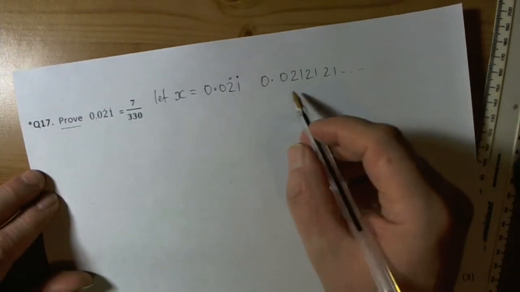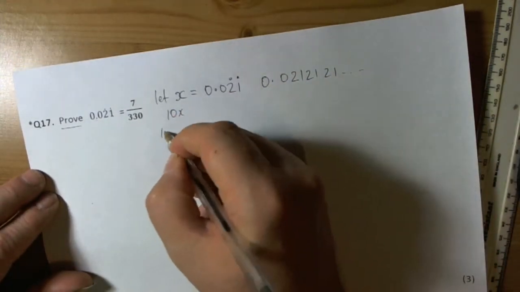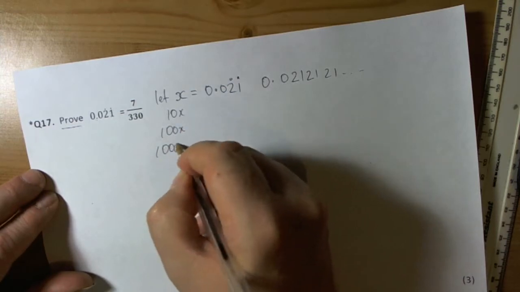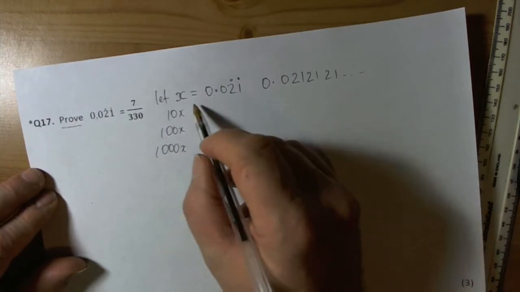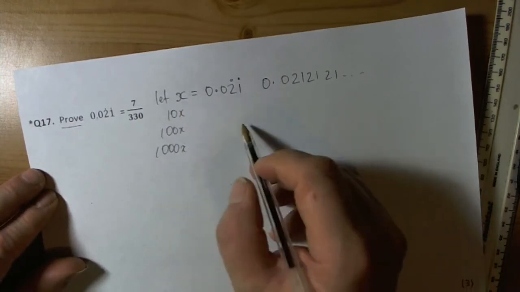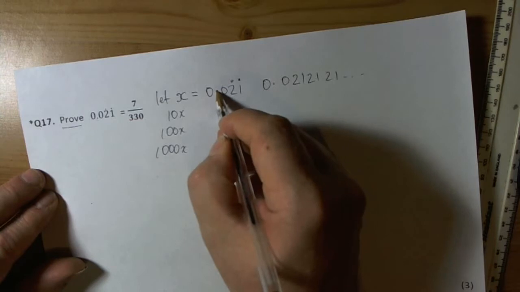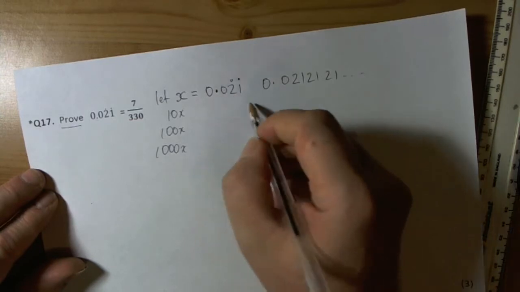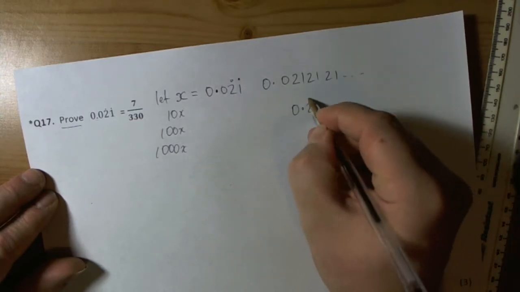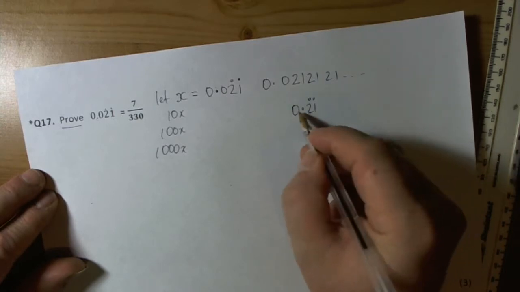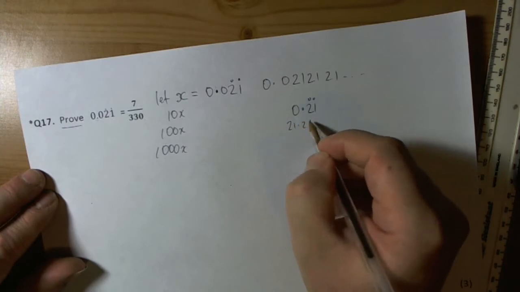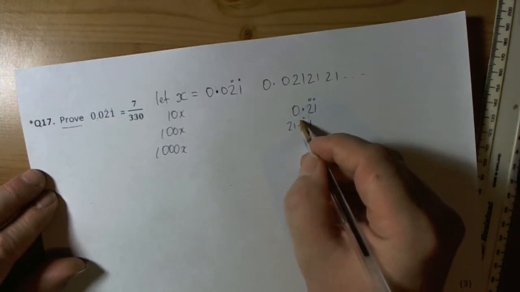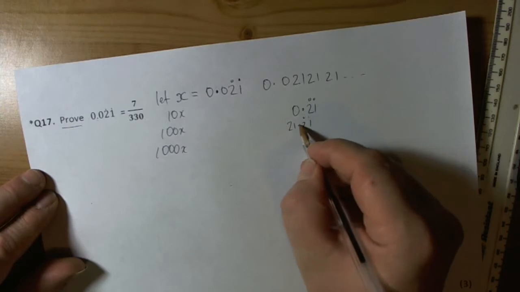The classic way of doing this is to find out what 10x, 100x, and 1000x are worth, and if we need to, we keep going with multiples of 10 until we get two equations where the recurring part is to the right of the decimal point and next to it. What we're after is 0.21 recurring in two of them. It might be 0.21 recurring, it could be 21.21 recurring, but we need two equations where the recurring part is to the right of the decimal and next to it.